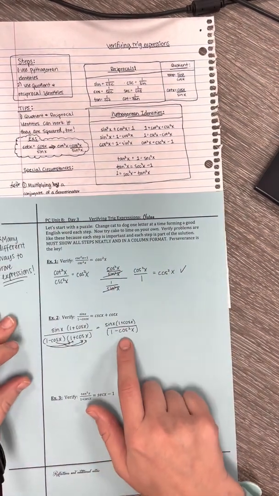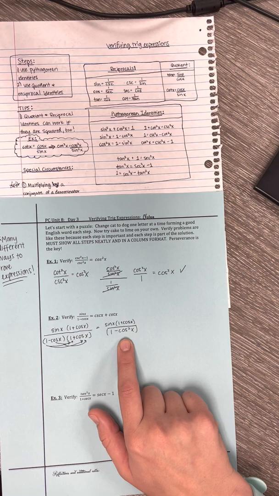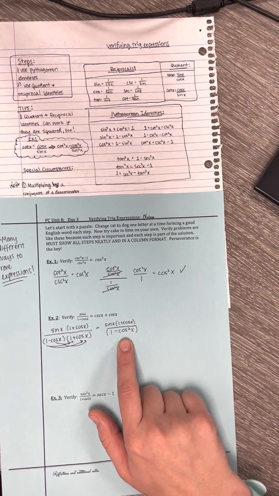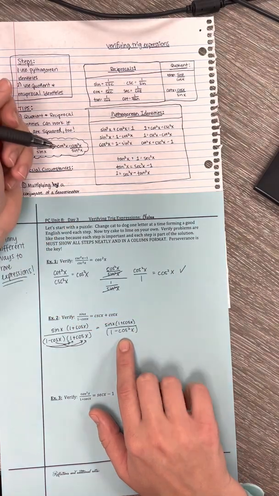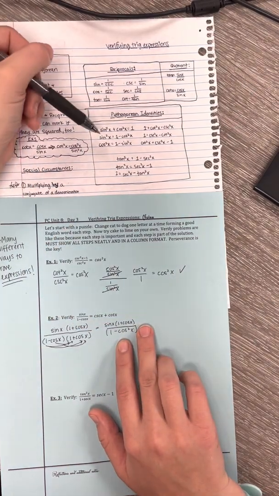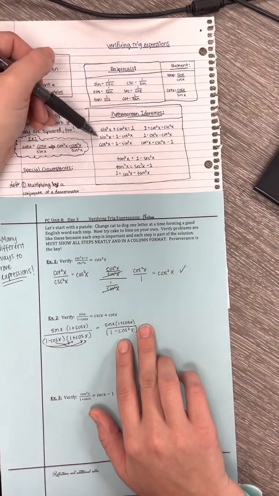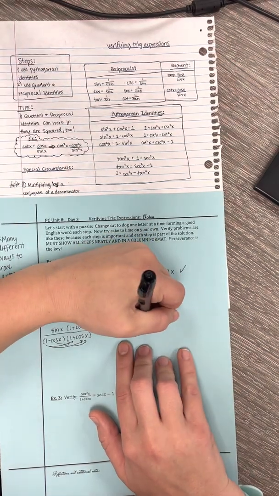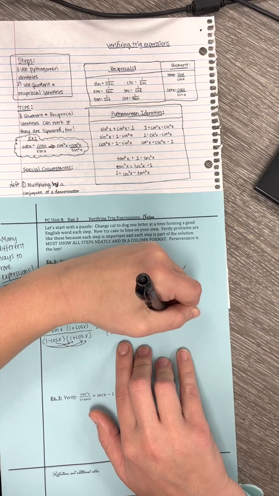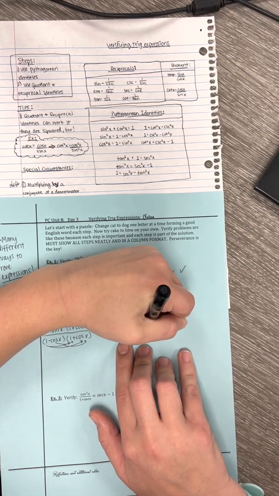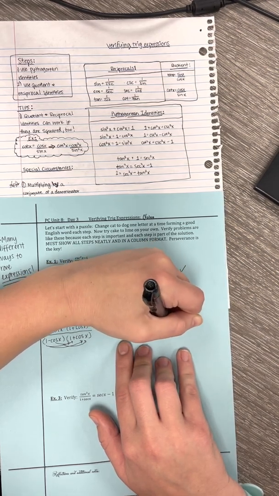And here we'll be able to convert this into a Pythagorean identity. So we have 1 minus cosine squared x. We're going to change that to, let's see, 1 minus cosine squared x is sine squared x. So then we have sine x times 1 plus cosine x over sine squared x.